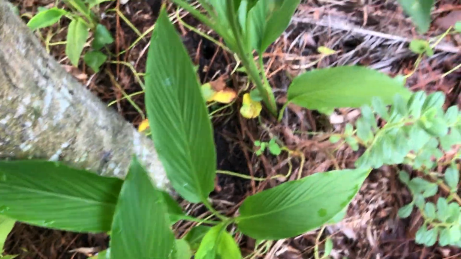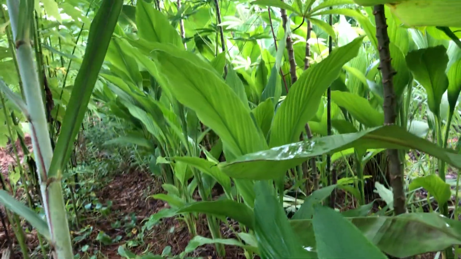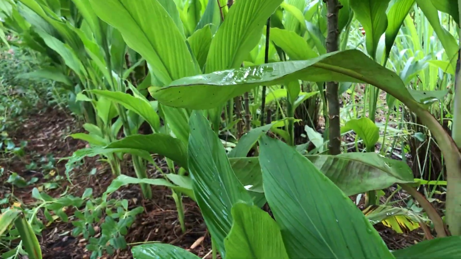And another banana. So that's just one bed, there's a lot. I think this bed exemplifies the 4 pillars very, very perfectly. Density, diversity, succession, and stratification.